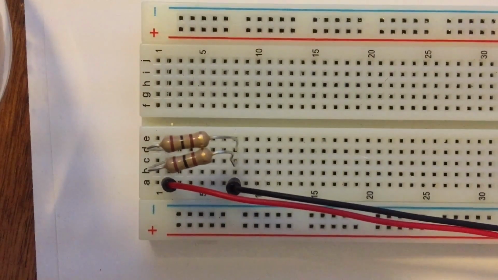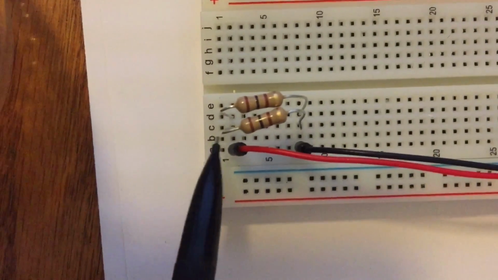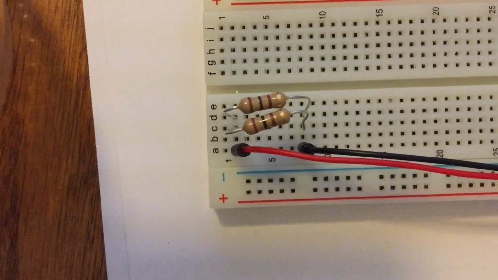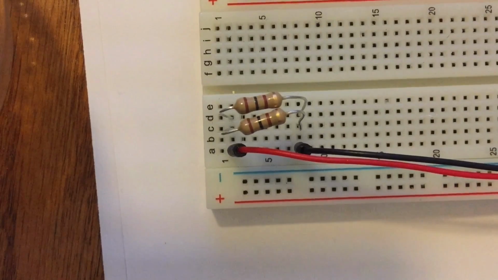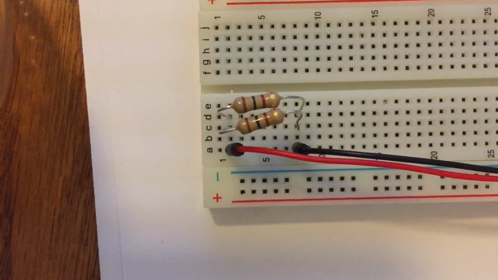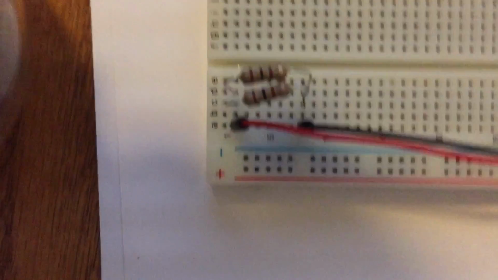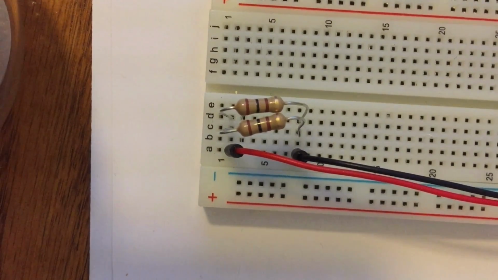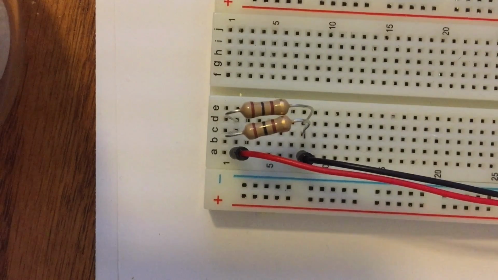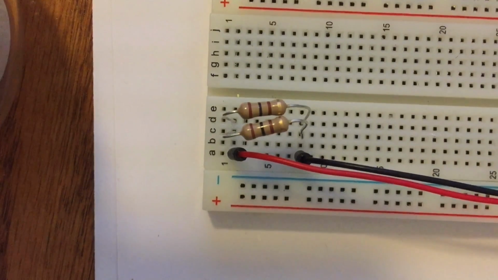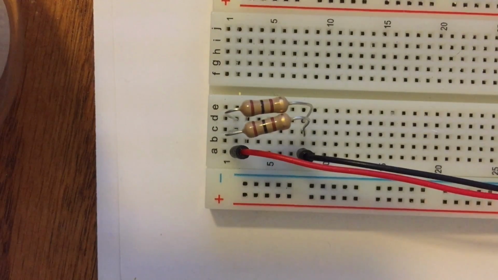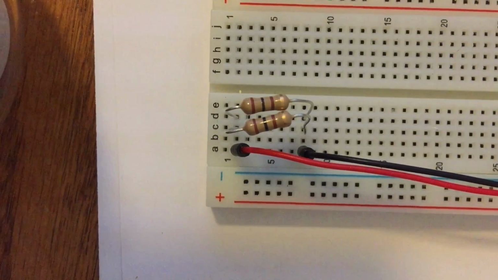And that is how you can combine two resistors to get a third resistance value you might want. And it's particularly useful whenever you are dealing with limitations such as time or money, not being able to go out and buy every resistor they have available.